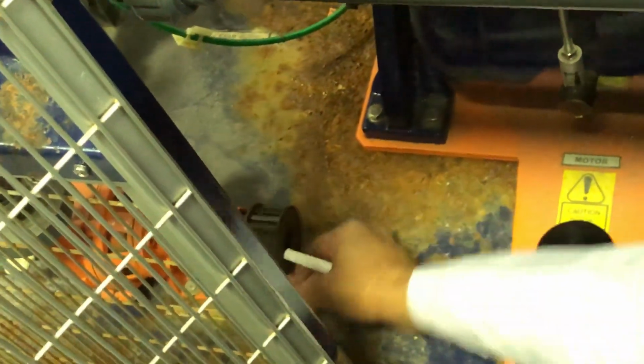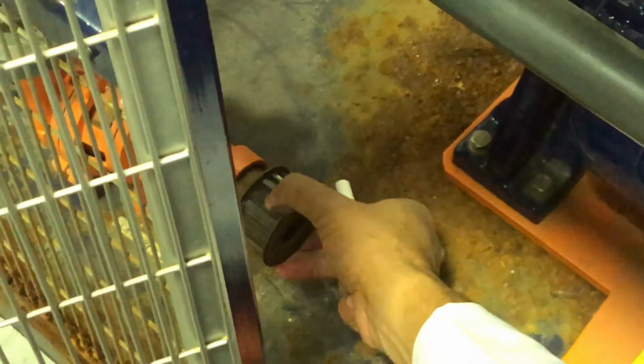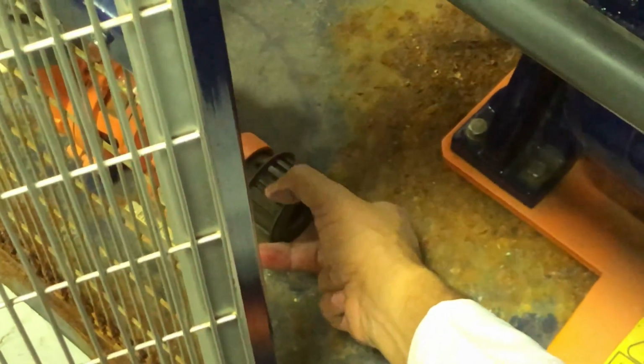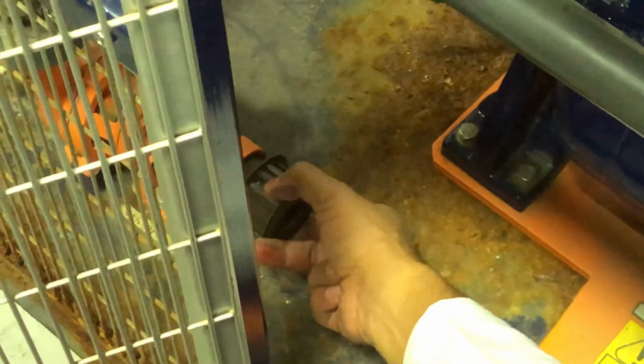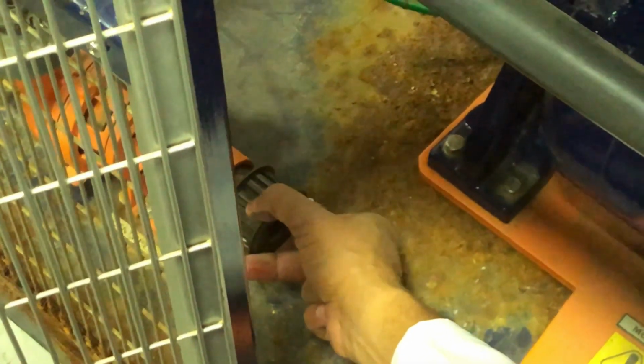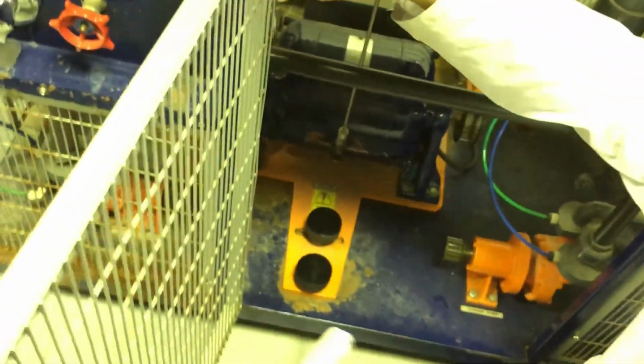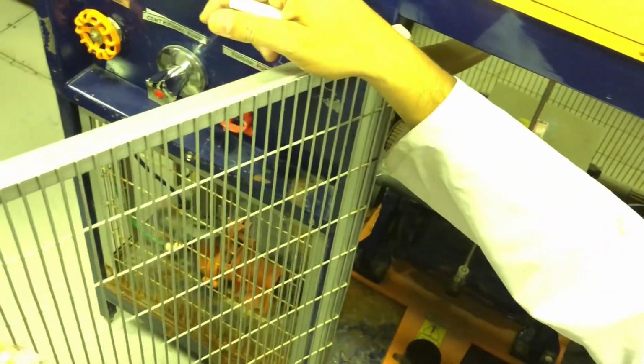So I will mark somewhere here. Now this is 1, 2, 3, 4, 5, 6, 7, 8, 9, 10, 11, 12, 13, 14, 15, 16, 17. Number of teeth on the turbine pump, TP, is 17.